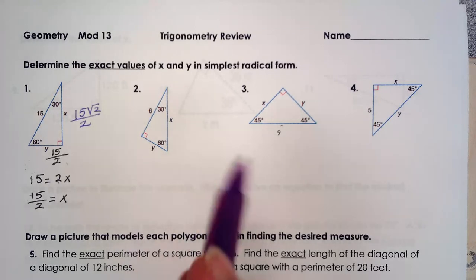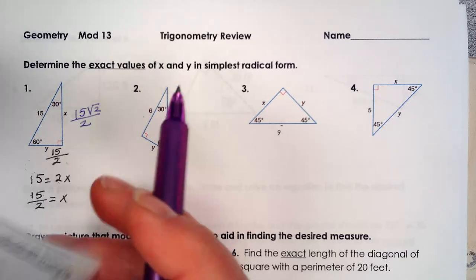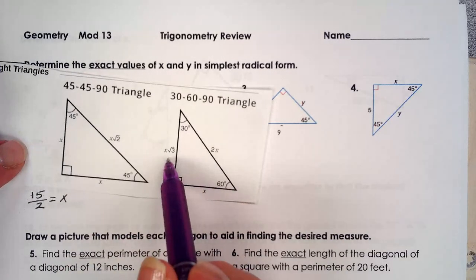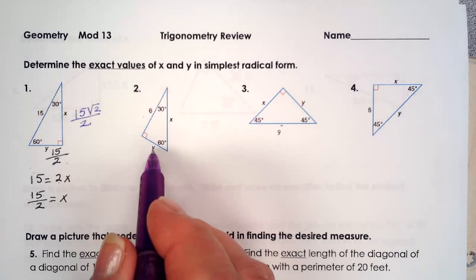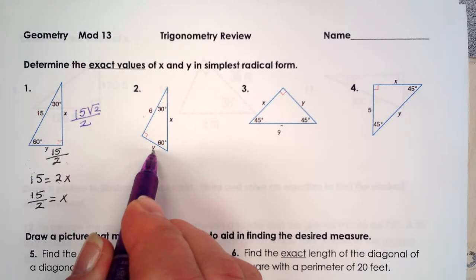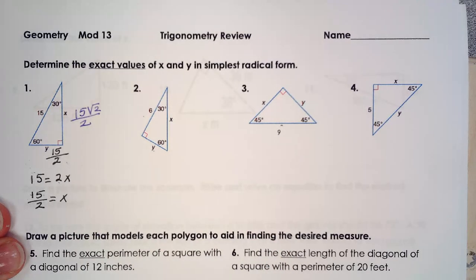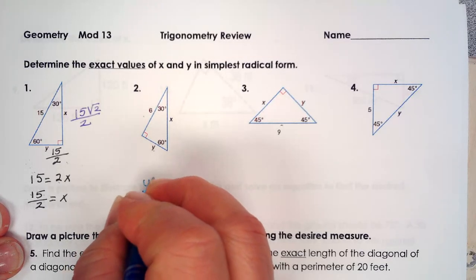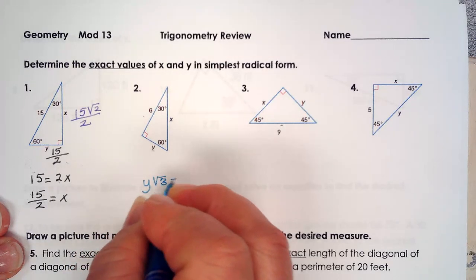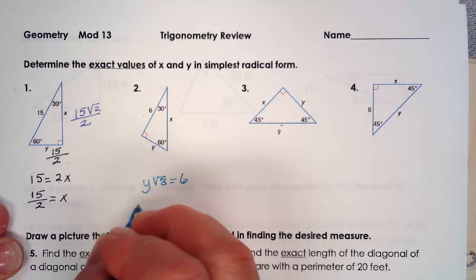For the next one, here's your 60-degree angle. This is your long side. So if we're looking at the long side, it's a number times the square root of 3. It's actually going to be y, because y is the short side. So we're looking at y times the square root of 3 is going to be equal to 6. Divide both sides by the square root of 3.